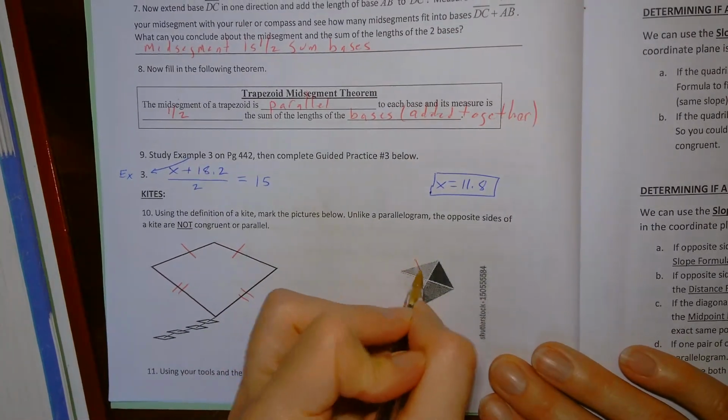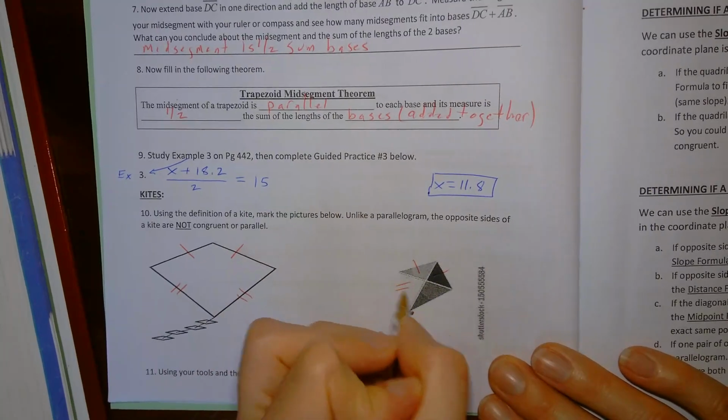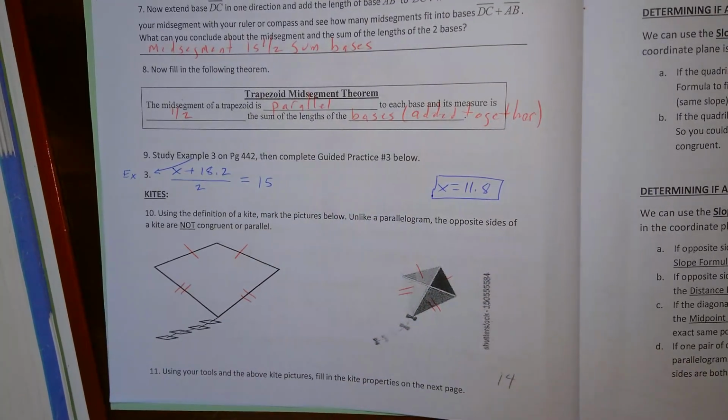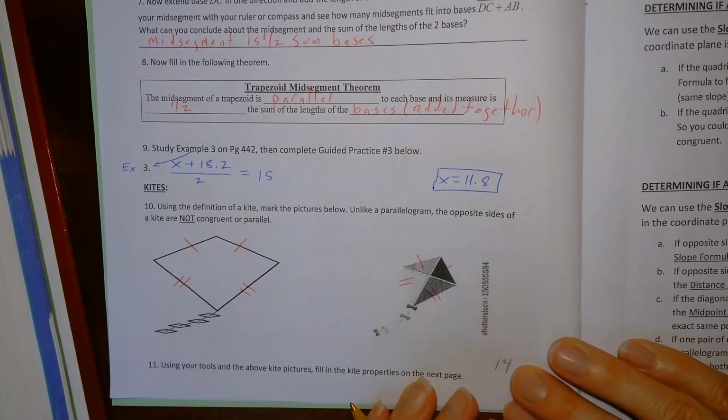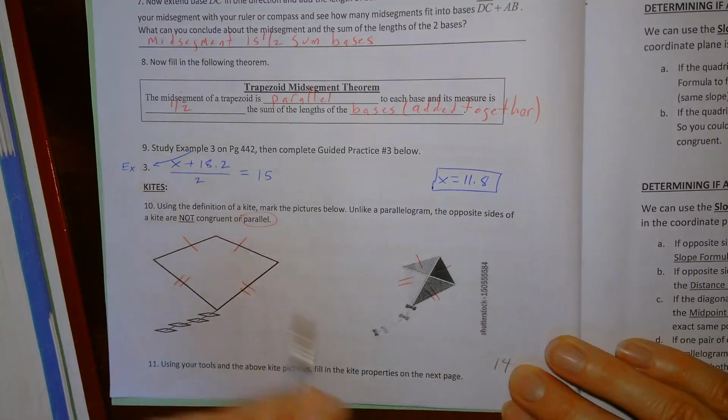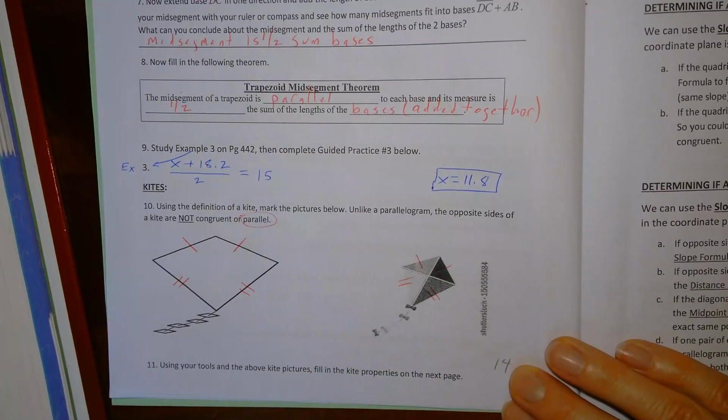And then over here, if I was marking this, these two sides match and these two sides match. But it's not a parallelogram. I need you to keep in mind that because you don't have parallels and you don't have opposite sides congruent, it will not be a parallelogram. So a kite and a trapezoid are not parallelograms.